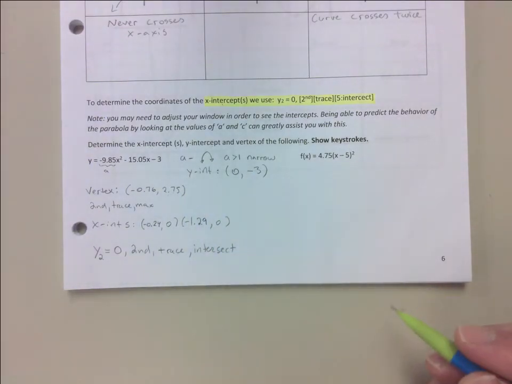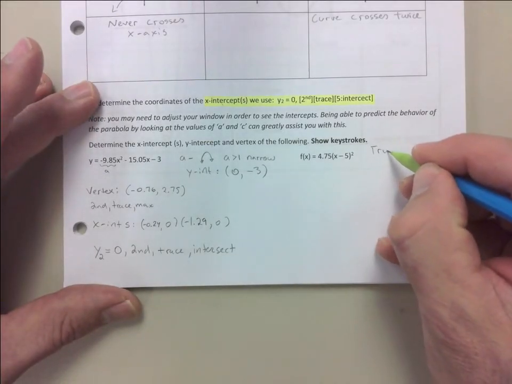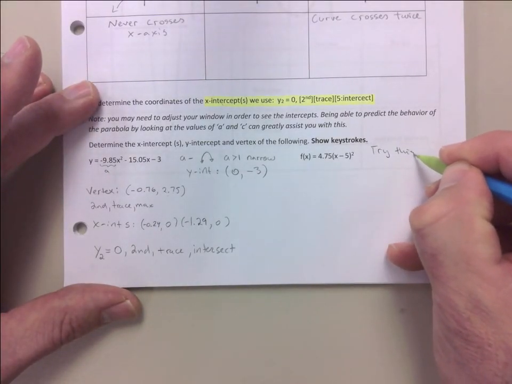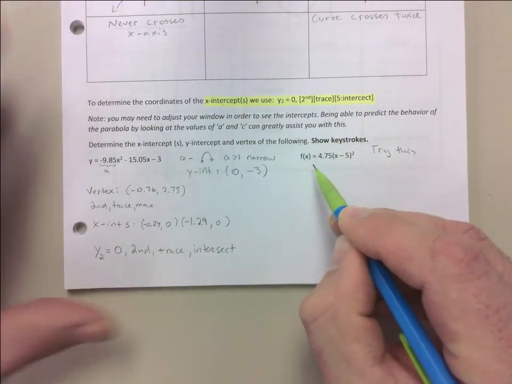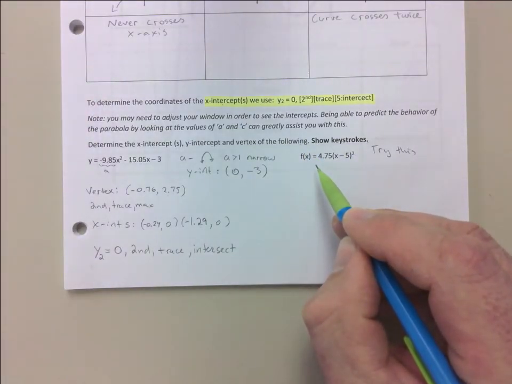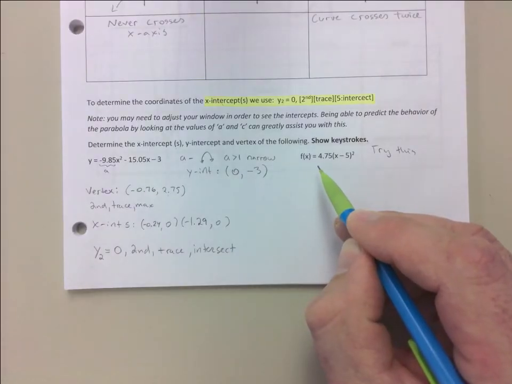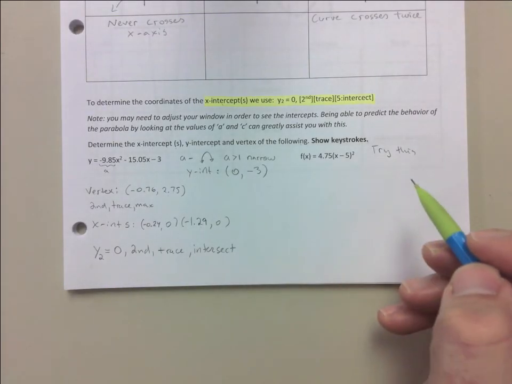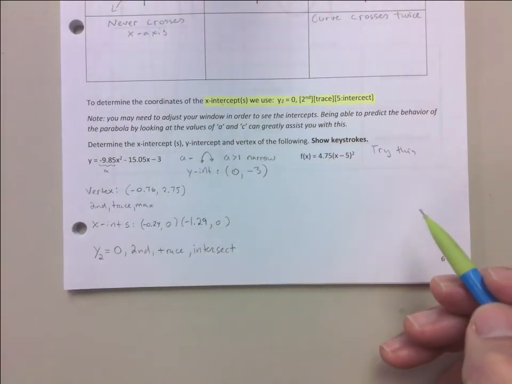Homework. I want you to try this with the other one, with this one here. What else is homework? Remember that table I talked about earlier? If you want to use your calculator with those ones as well, go for it.